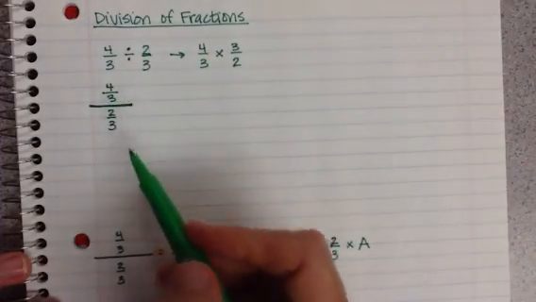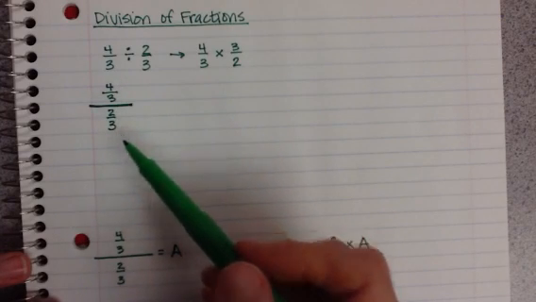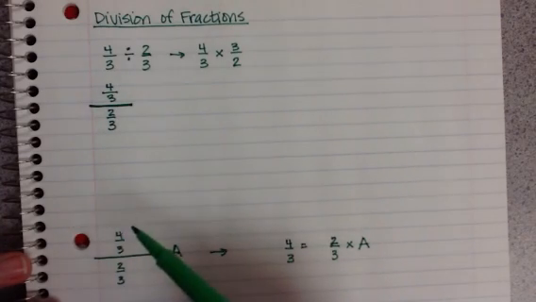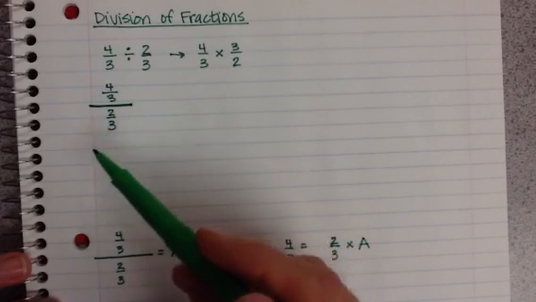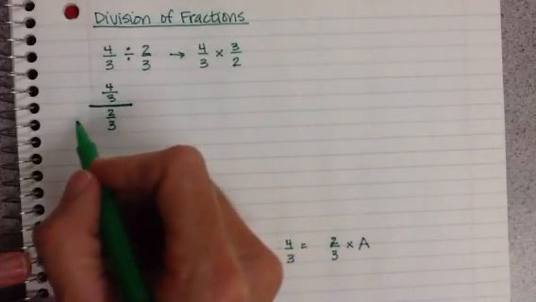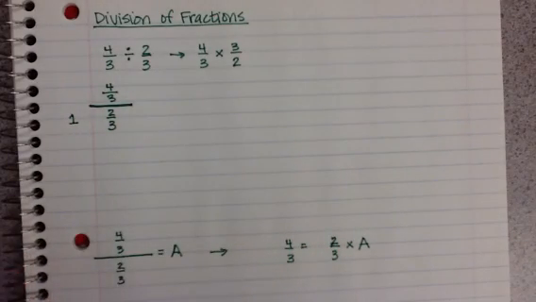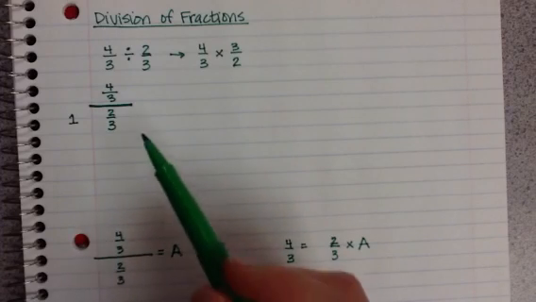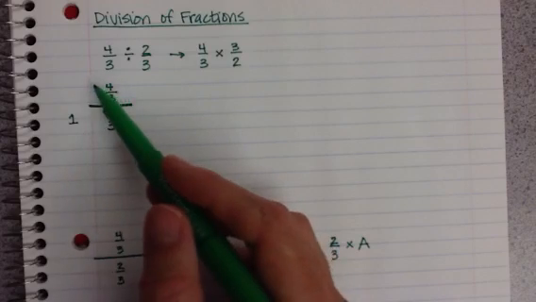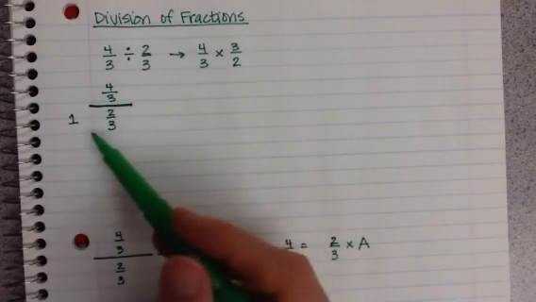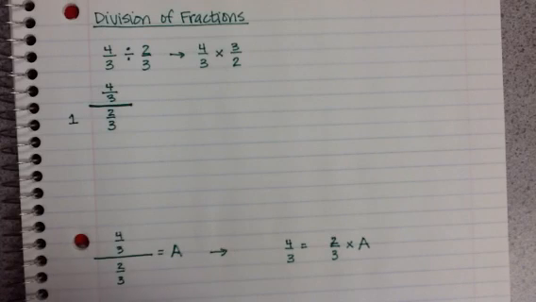Okay, so this is what is called a complex fraction. When you have a fraction over a fraction, it looks complicated, so we call it a complex fraction. What we really want to do is try to get this to be 1. Remember from the first example in the first video, any number over 1 is just that whole number. So we want what is up here at top, and we want this to become 1.